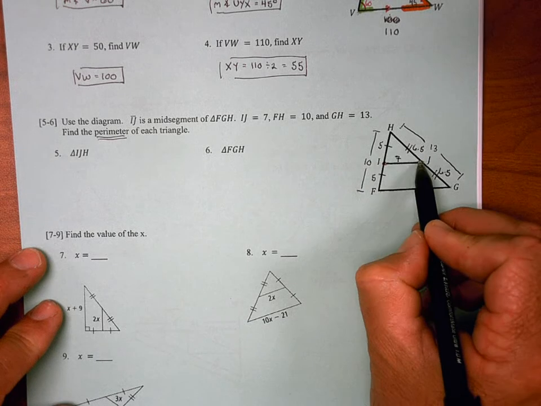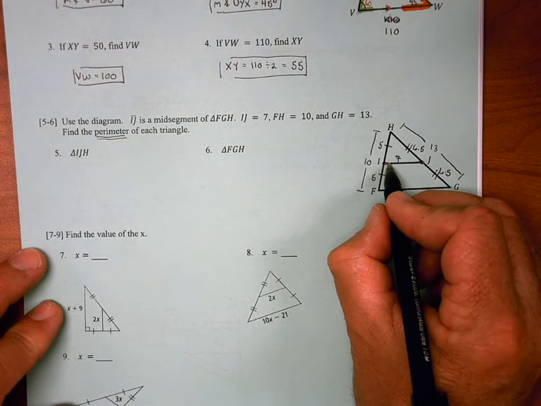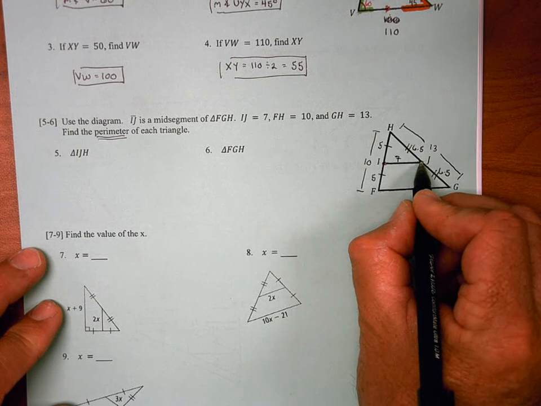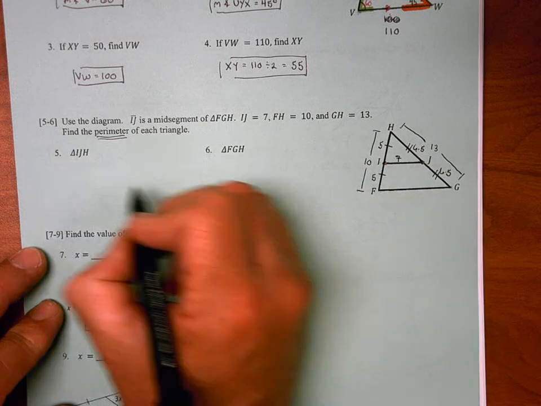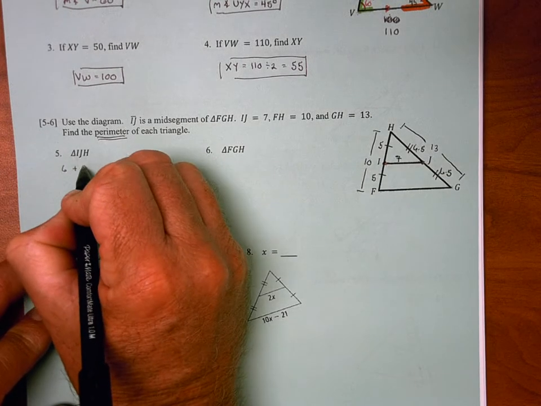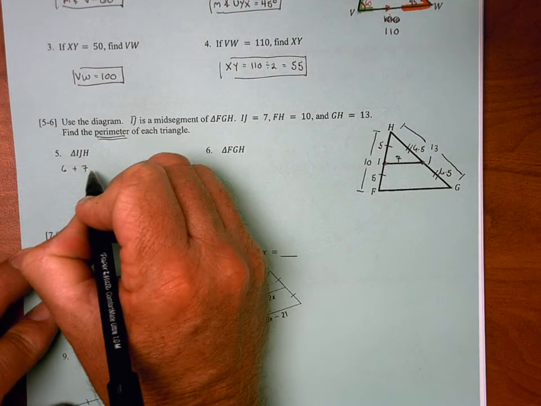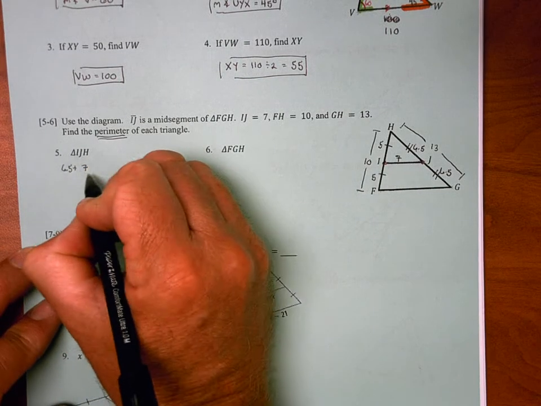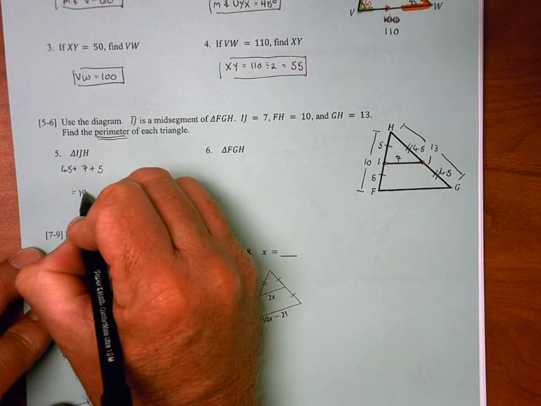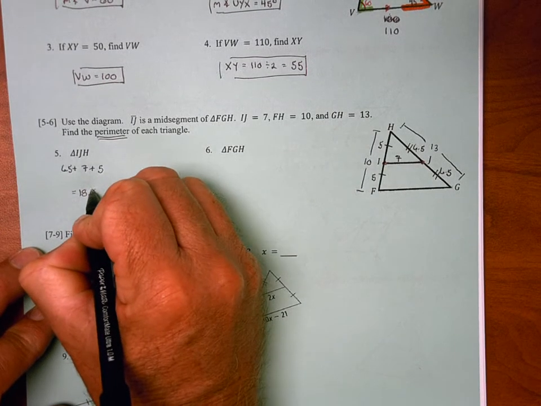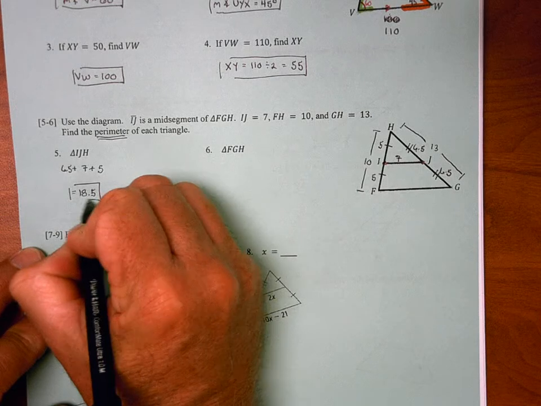IJH. So that's the little triangle. To find its perimeter, we're going to add up the 3 sides. We're going to add up I to J, which is 7, J to H, which is 6.5, and H to I, which is 5. So we're going to go 6.5 plus 7 plus 5, and that's going to be equal to 18.5. So there is the perimeter of triangle IJH.